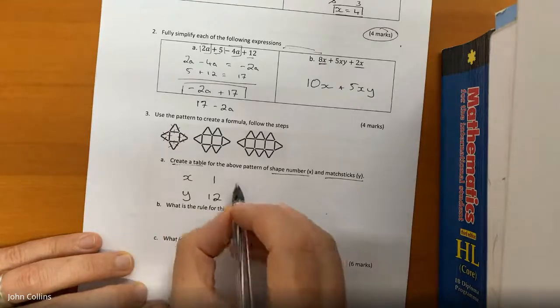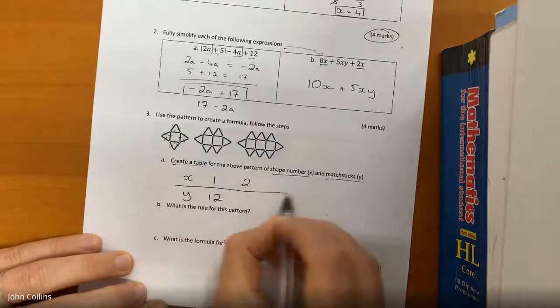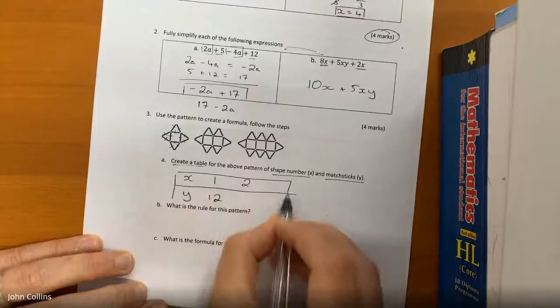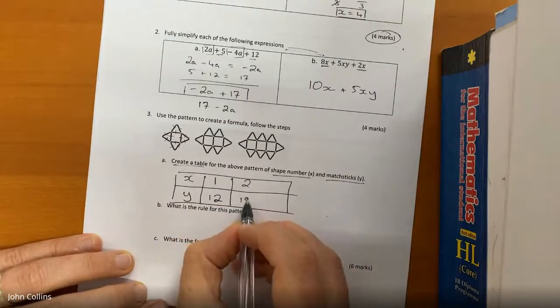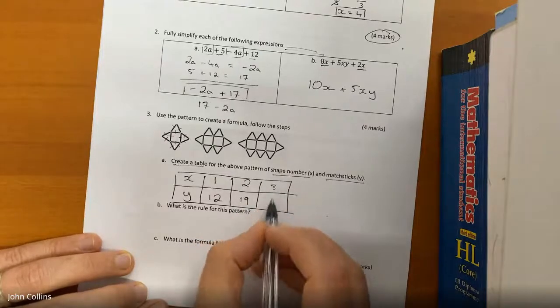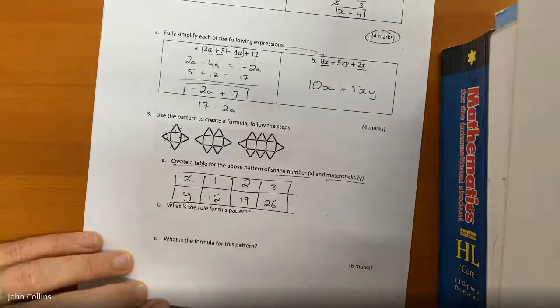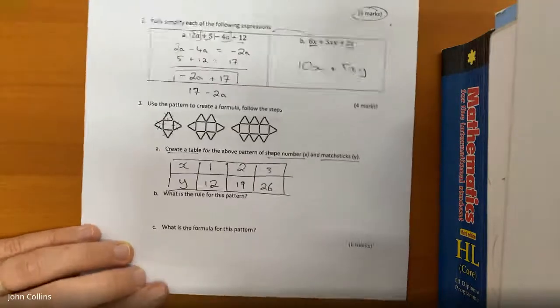All right, you can do the same for the second shape. So I'm creating a table here. I have 3 shapes. I think the next one has 19, and the next one has 26, but you could have just counted them. That's the table. 2 marks for that.